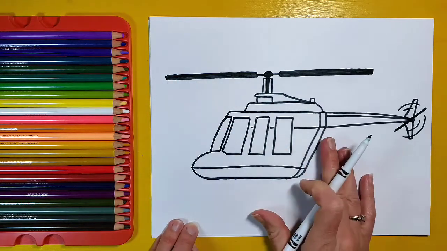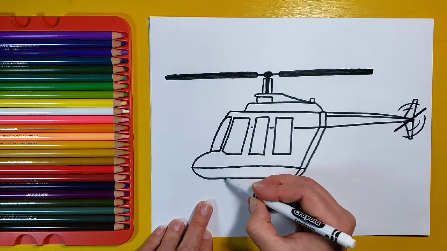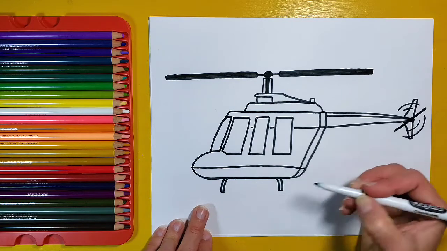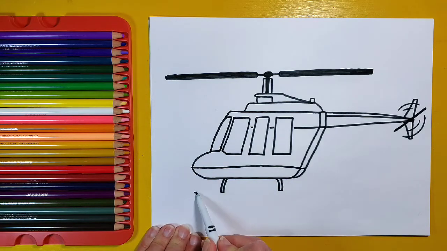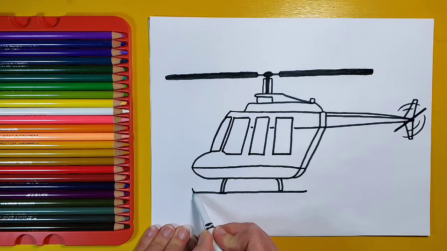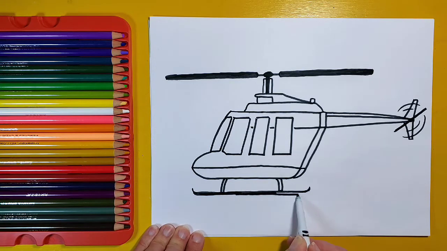All right, next I'm going to add some little legs to the bottom of the helicopter so that it can land. I'm just going to draw a curved line on the front and the back part, and then I'm going to connect them with a straight line that's about the same length of the helicopter, maybe a little longer. It's going to go up in the front and the back, and then again I'm going to make it a little bit fatter just by thickening my line with my marker. Okay, so I got that in.